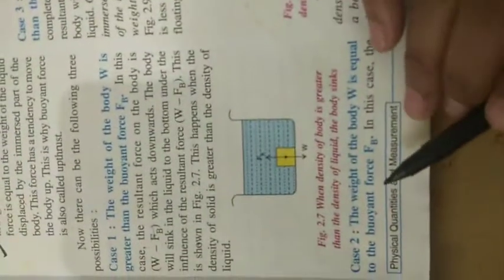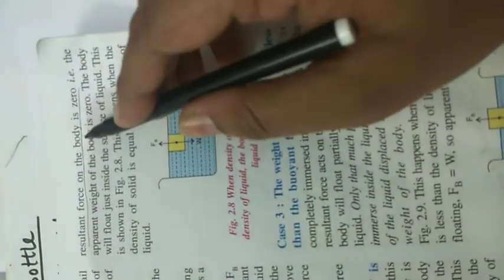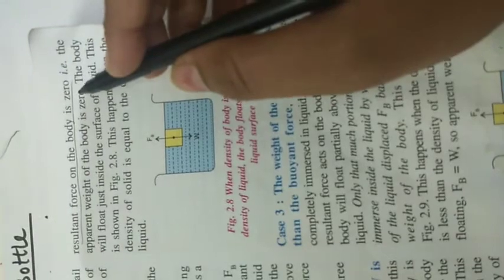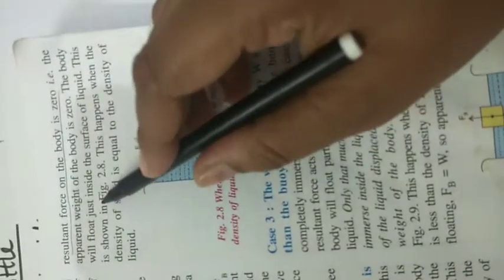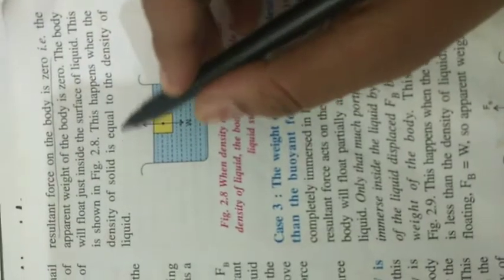The next is the second case, and the second case is saying the weight of the body is equal to the buoyant force. What will happen in this? The resultant force on the body will become 0 if both are equal, that is, the apparent weight of the body is 0. The body will float just inside the surface of the liquid. This is shown in the figure, and in this we can take the example of an ice cube. This happens when the density of the solid which is taken, for example an ice cube, is equal to the density of the liquid which is taken.